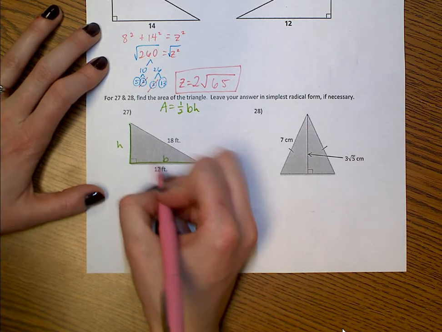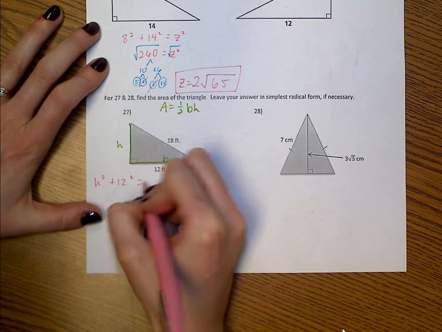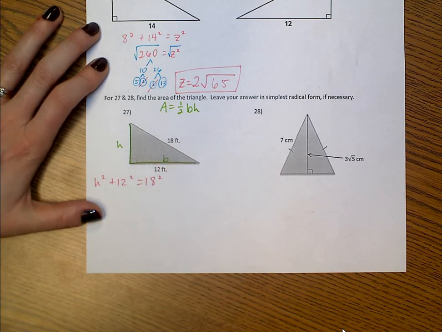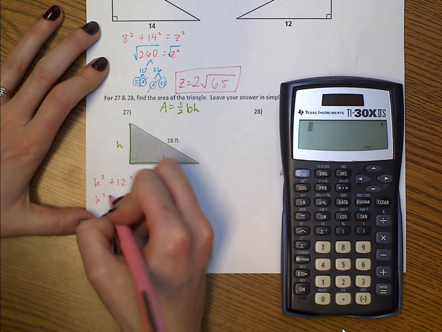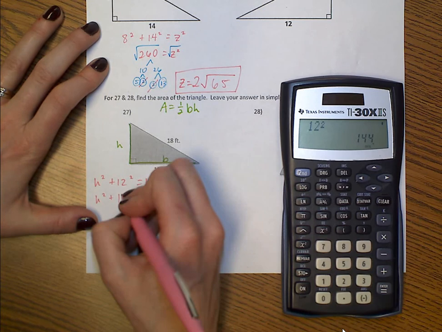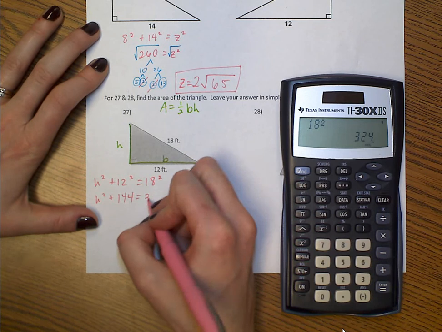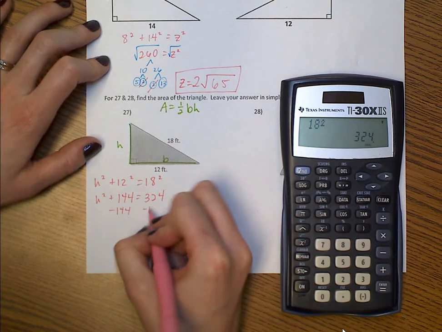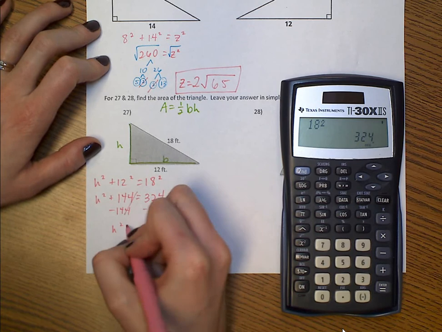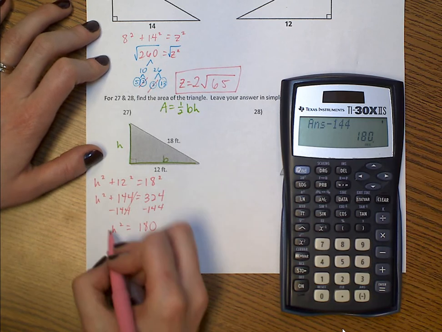So this time 18 is the hypotenuse. So I'm going to do height squared plus 12 squared equals 18 squared. Okay, so 12 squared is 144. 18 squared is going to give me 324. Then I would subtract 144. And I get 180. And then I would square root both sides.